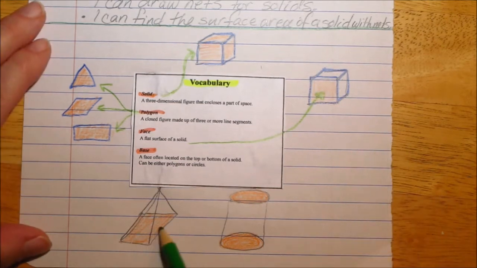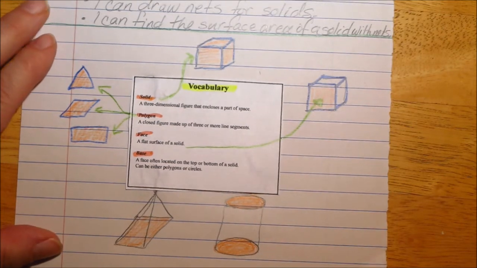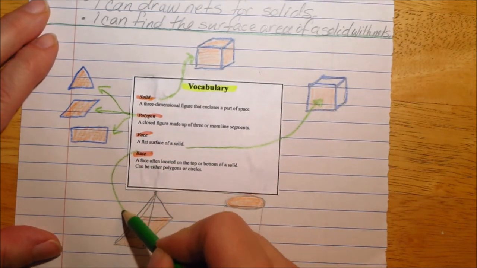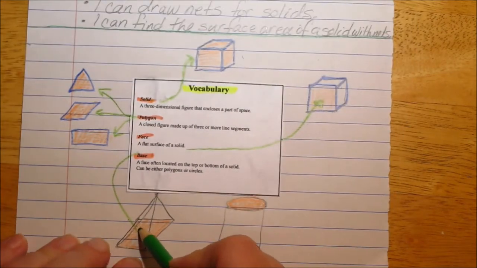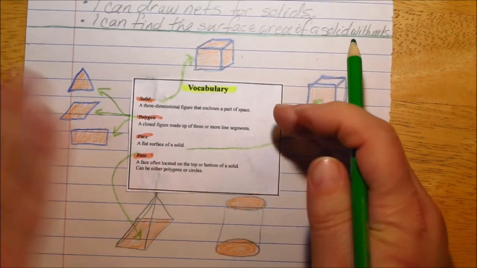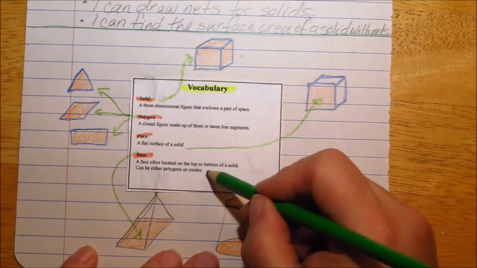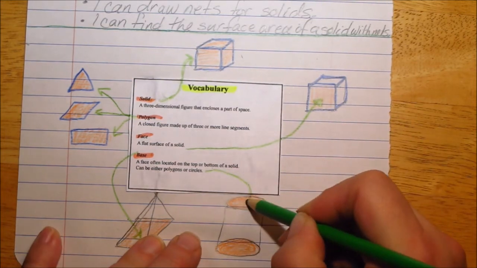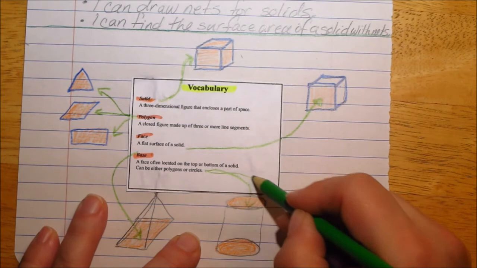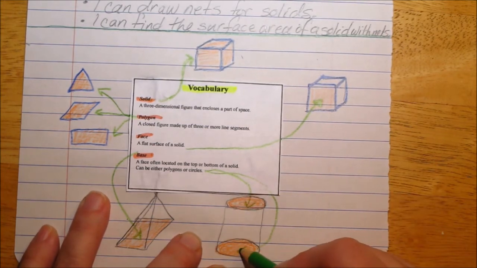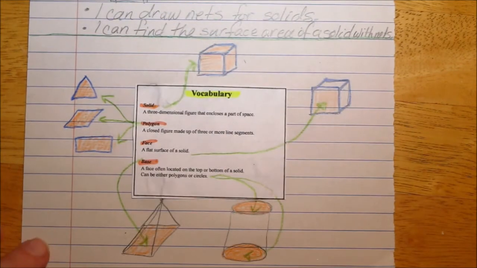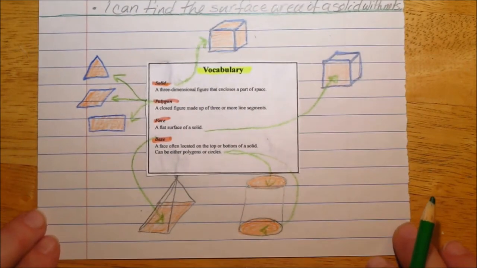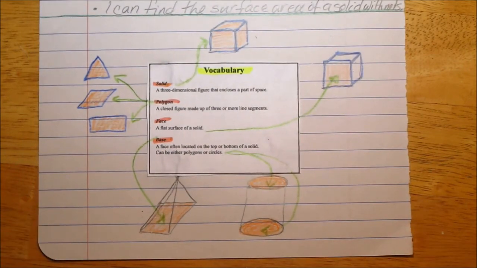Sometimes a solid will only have one base, like pyramid shapes. Sometimes they'll have two. So the base is this down here. Right? Another example of one with circles is this here and this here. Okay? Those are our bases. All right, so that gives us an idea of all the terminology that we need to move forward on this lesson. So that's page 1 of our notes.